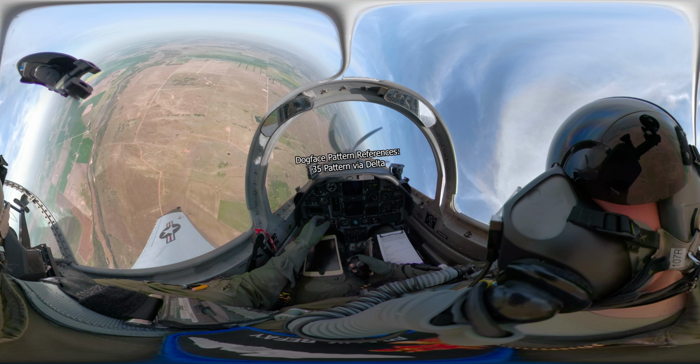This video will cover the basic ground references for the Dogface pattern for runway 35, to include Delta through the break turn. The aircraft is currently about 2 miles east of Delta, turning to the west. If you look up and to the left, the 5 rows of trees that make up the bowling alley are blinking. Just above those trees is a small offshoot of the river leading to Dogface. It can be seen tracking from south to north.